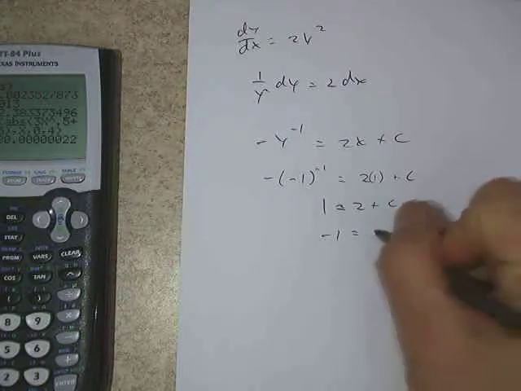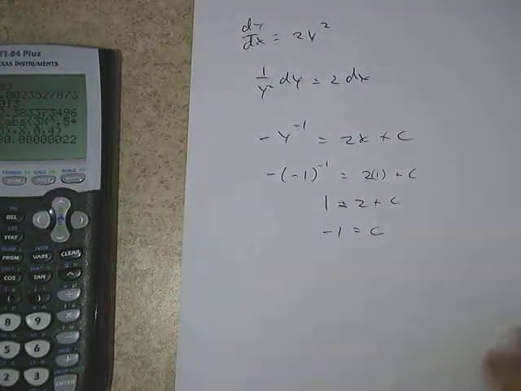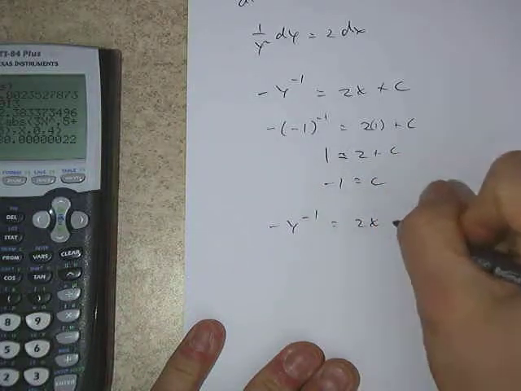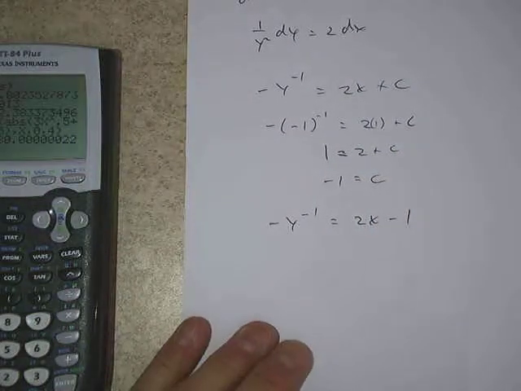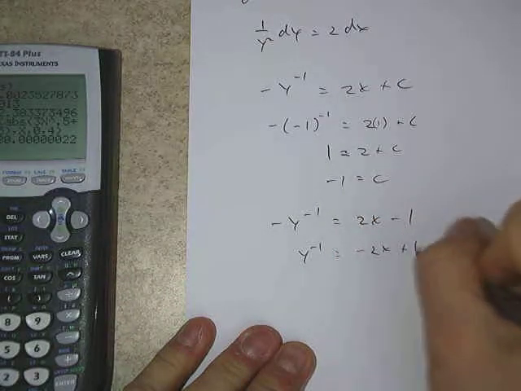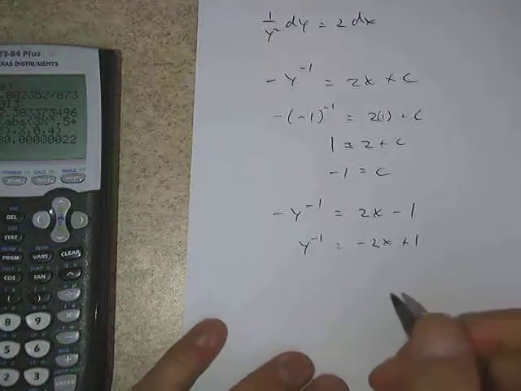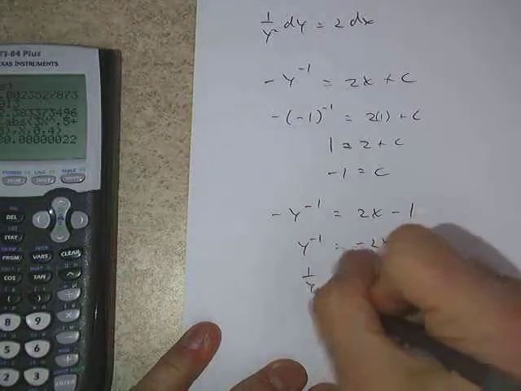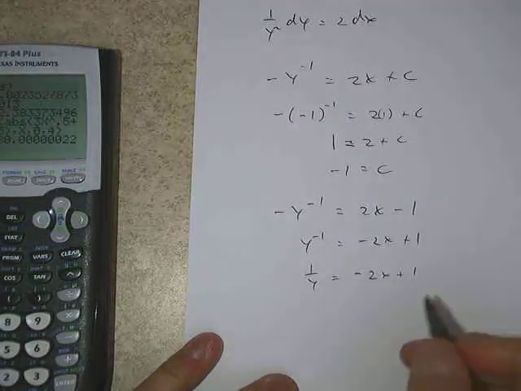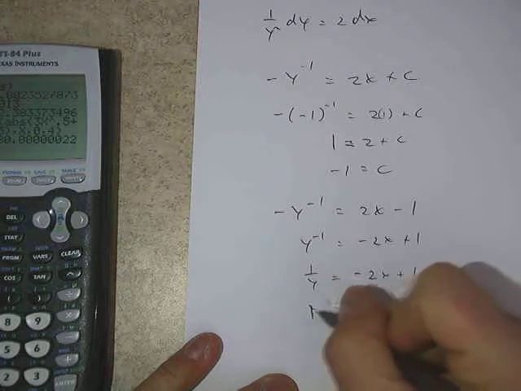So that's ultimately negative 1, and so negative negative 1 would be 1. Okay? So ultimately, again, negative 1 to the negative 1 would be 1 over negative 1 to the 1. So it would be 1 over negative 1, which is negative 1. So negative negative 1 is positive 1. So ultimately, subtracting 2, we get negative 1 for our c.